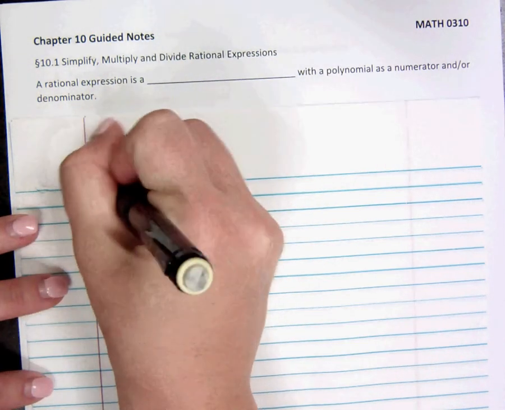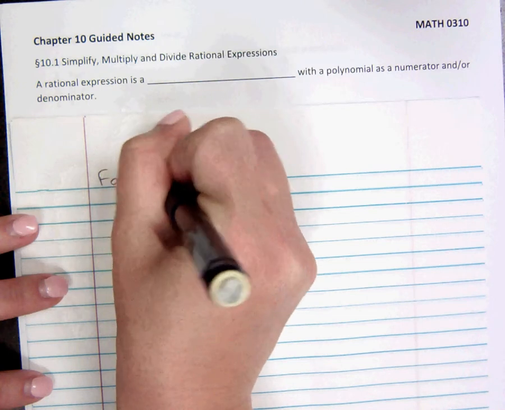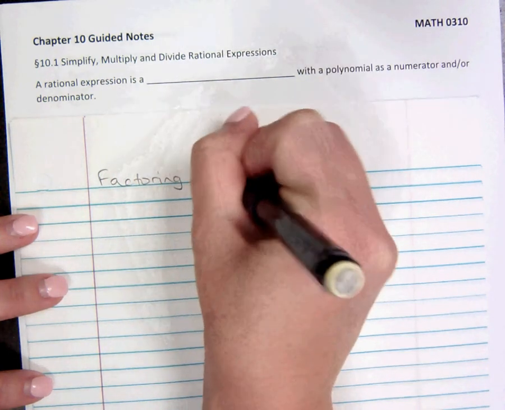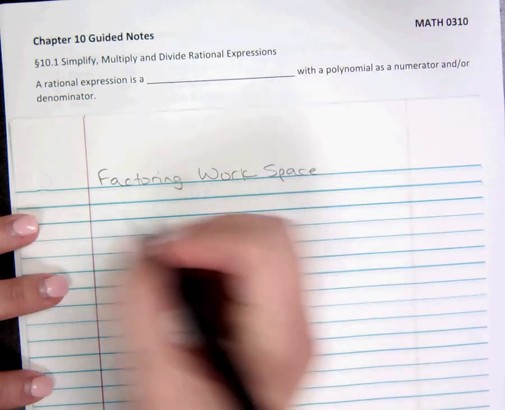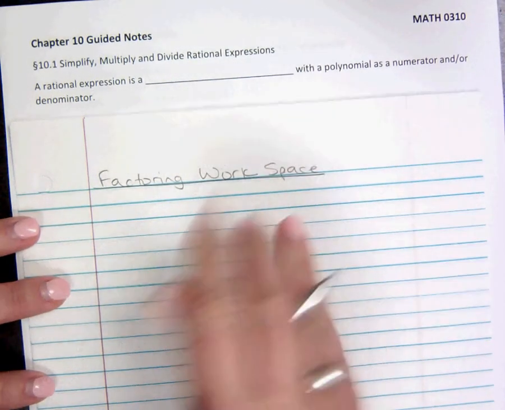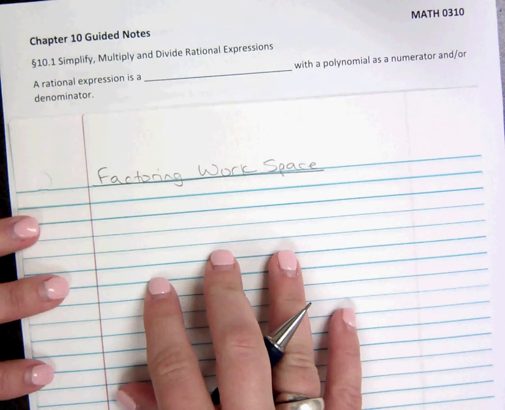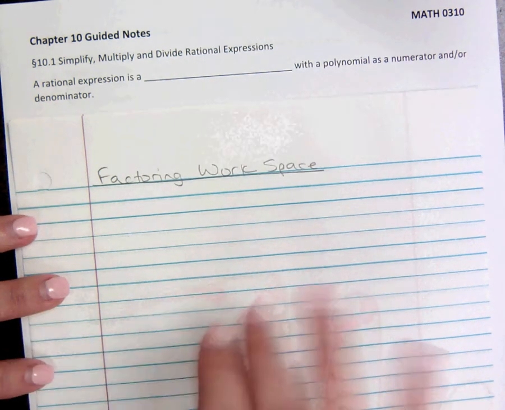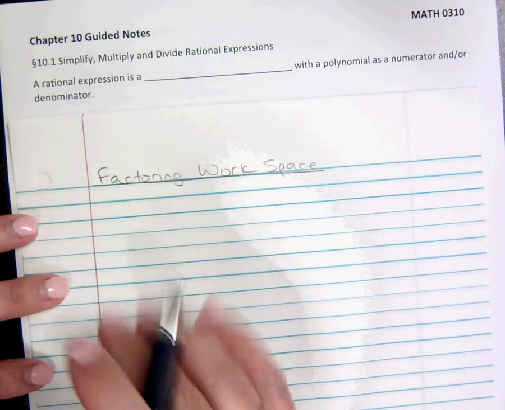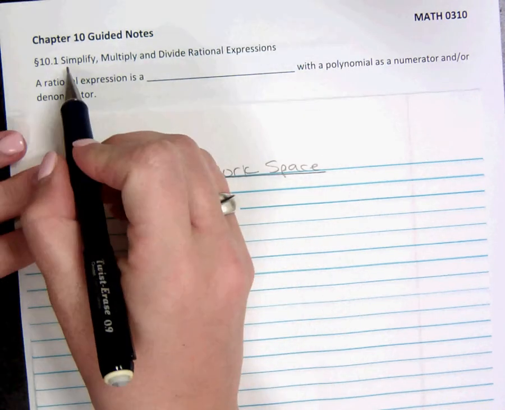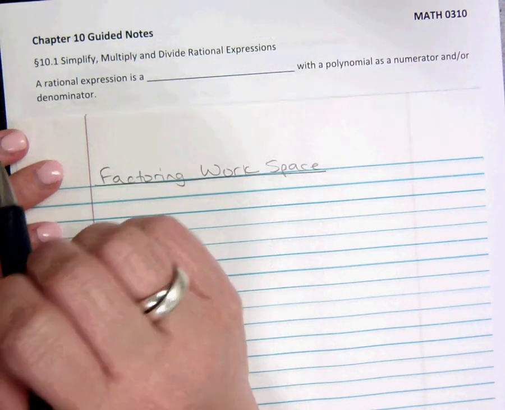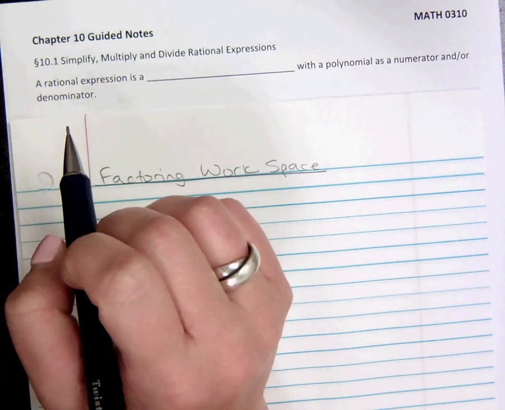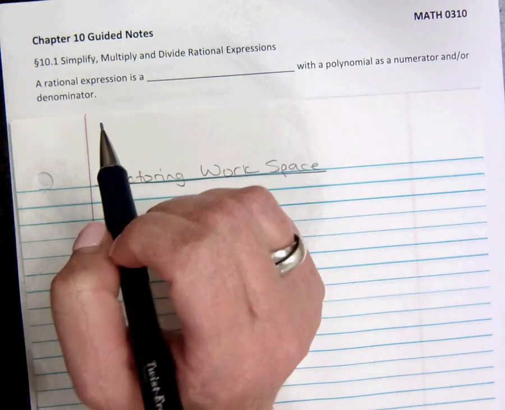This will be your factoring workspace. Some students can factor in their head, and that's fine, or can guess and check and not write much down. But if you're factoring using the technique I taught you, you are going to want some extra workspace to do your factoring so it doesn't muddy up the problem that we're looking at. So the first section is about simplifying, multiplying, and dividing rational expressions. This is a longer section, so it will probably be broken down into a couple videos.